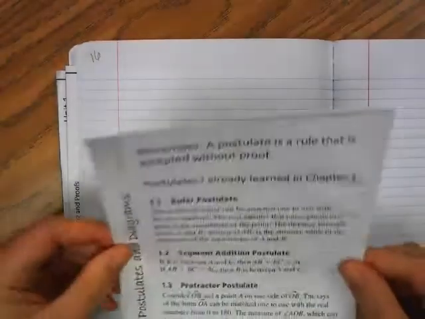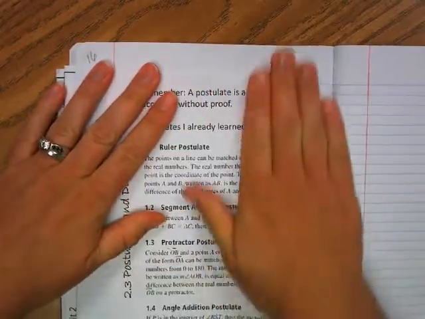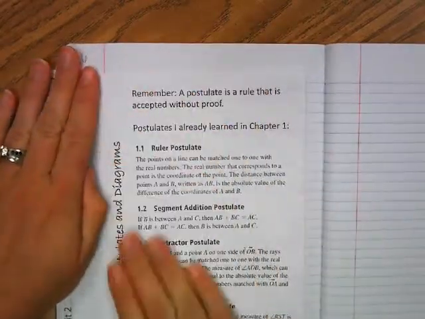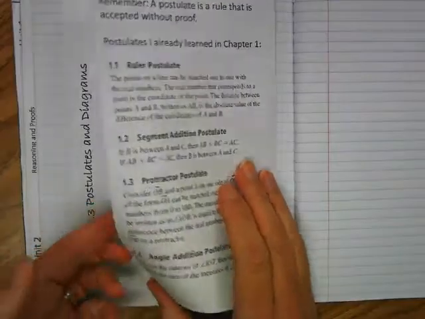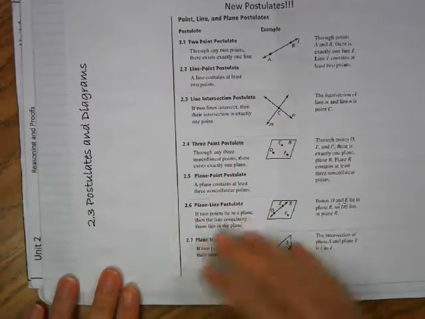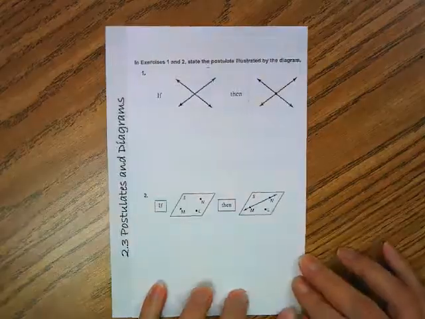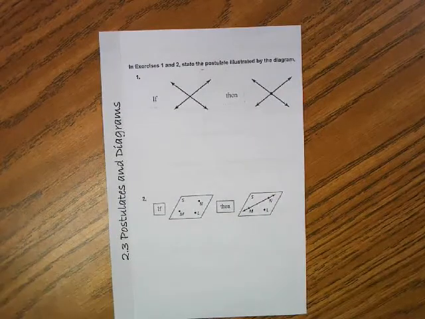And again, this is page 16 in your notes. This will be a really good reference page for you. You're going to be referring to this frequently just until you become familiar with the wording of all of these new postulates. So if you want, you can keep this open and put it off to the side while you take a look at the examples on page 17 of your notes.